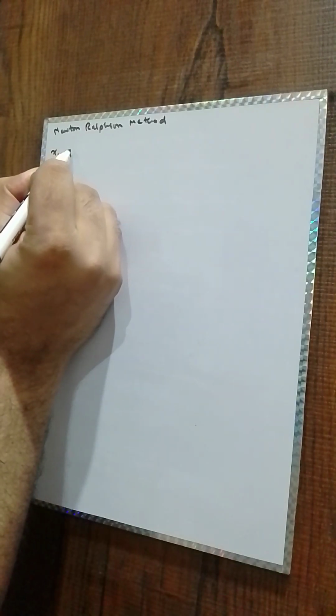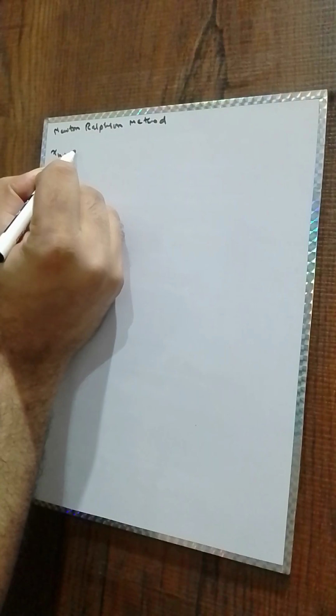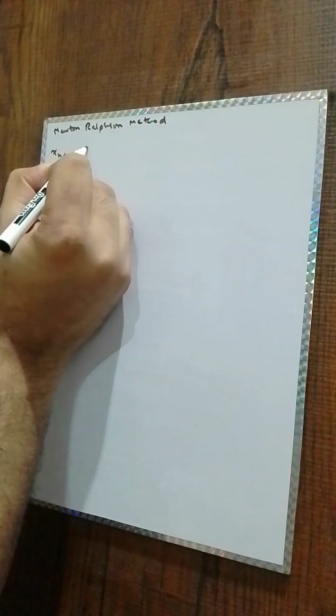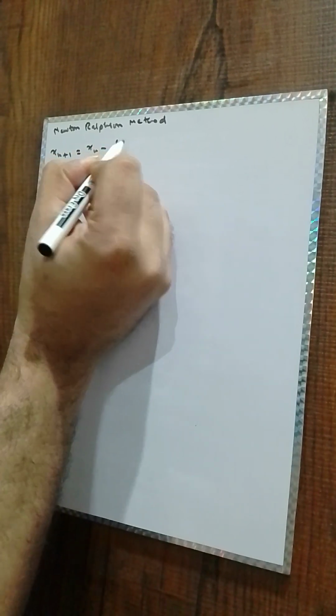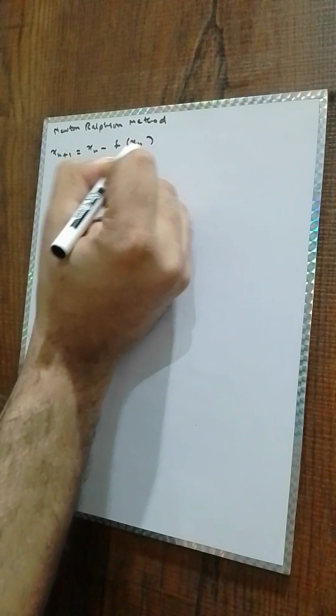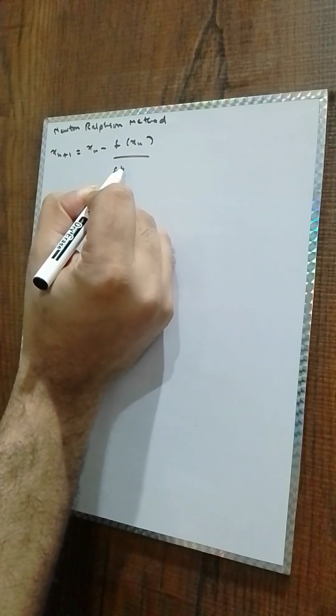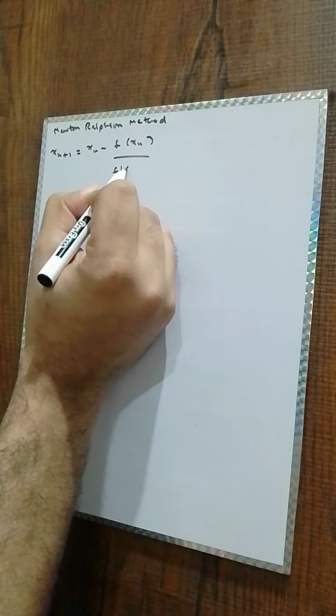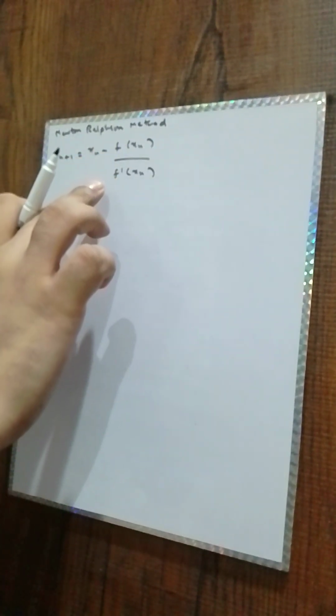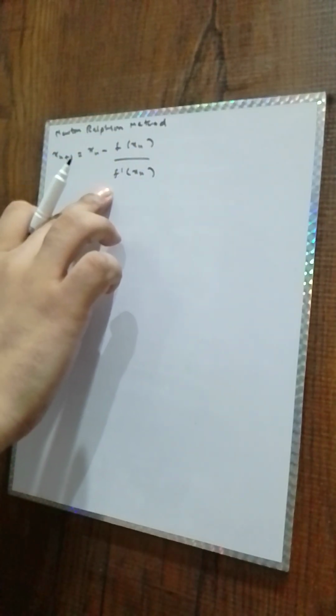Okay, so this method says that the iteration x(n+1) is equal to x at n minus f of x at n by f prime of x at n. So we have to have a function and its value at some point, and then its first derivative and its value at that same point.